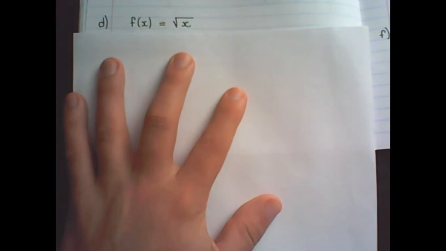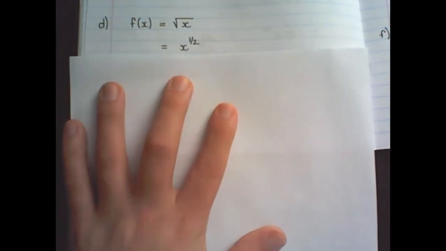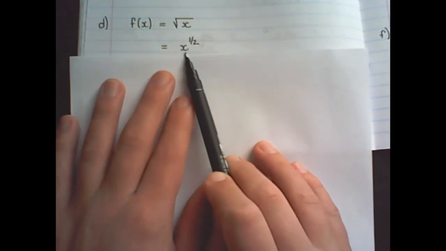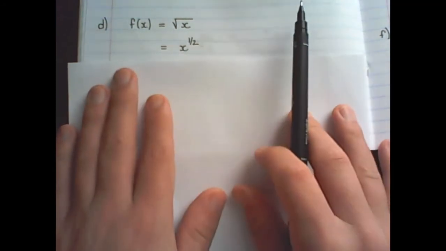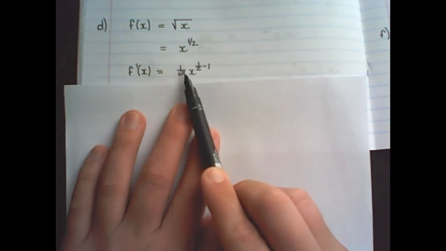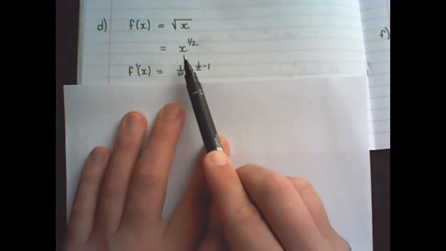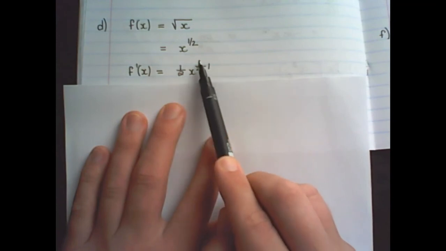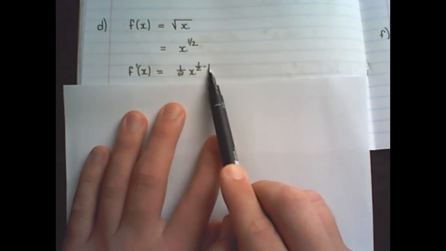Let us move on to roots. f(x) is equal to the square root of x. I can rewrite the square root of x as x to the power of a half. Now that I have x as the base, I can find the first derivative. So I multiply the exponent of a half with the value in front of x, which is 1. So it's a half times 1, x to the power of a half minus 1.